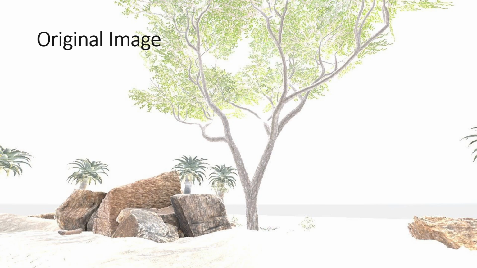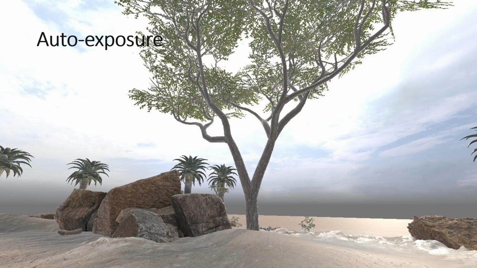Well, the auto exposure will fix that because it'll detect that it's so bright and it'll darken it, right? That's what happens when you add auto exposure. It's a lot better, but the sky still looks overexposed. Now let's apply tone mapping in linear color space, before we convert it back to sRGB.